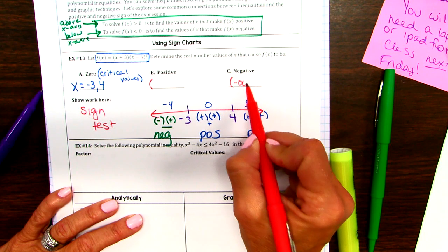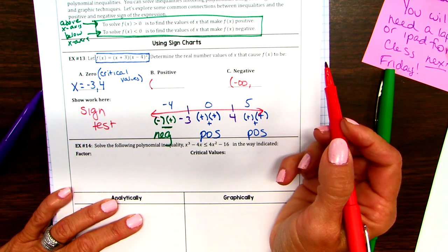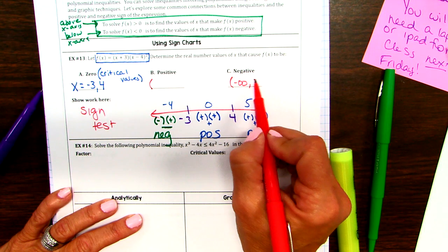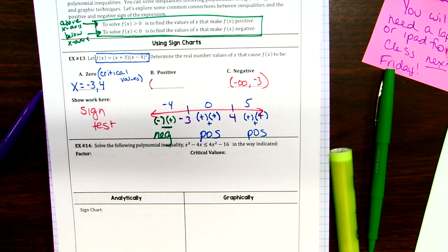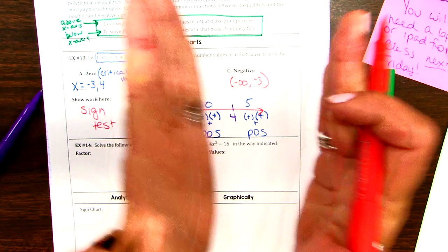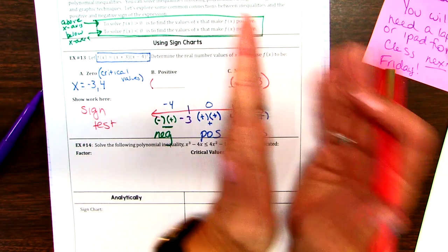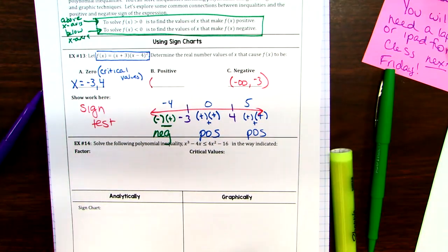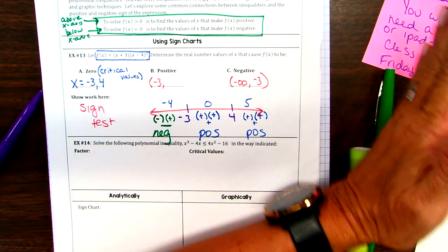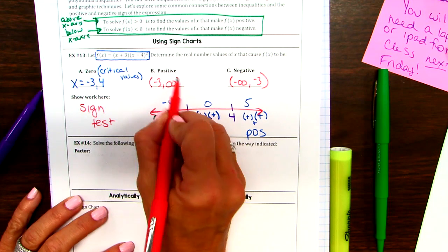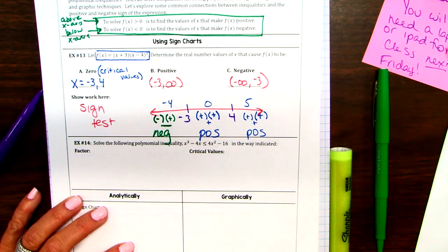So what we just found is that from negative infinity to negative 3 it is negative. And you can use brackets or parentheses. I prefer parentheses, but I've seen both. So it's just like increasing and decreasing. You can use either one. And then we're positive in this interval and this interval, but aren't they consecutive intervals? So you could totally write them as two separate ones. It's fine. Or you could just say from negative 3 to infinity. There's no break. It's all positive.